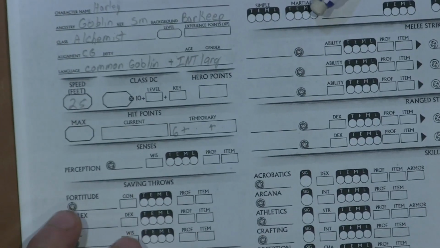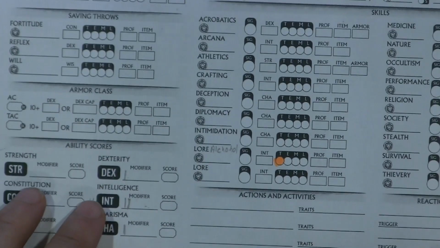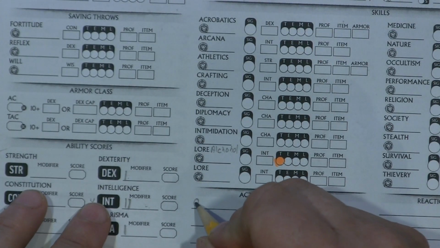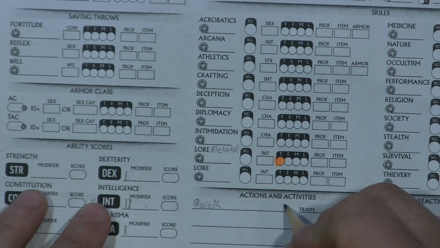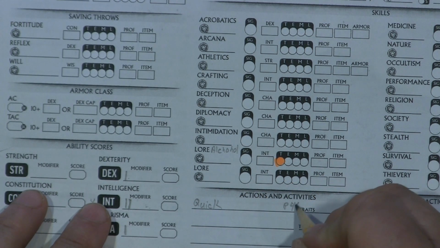I'm going to put it here under actions and activities. It's on page 46, so I'm just going to write that down.